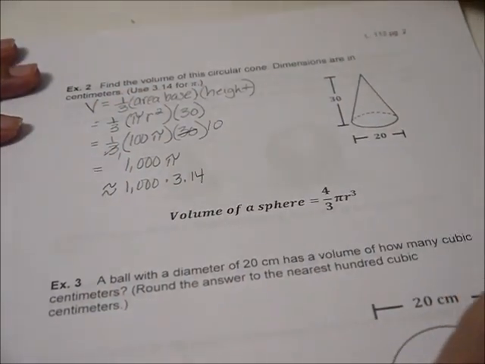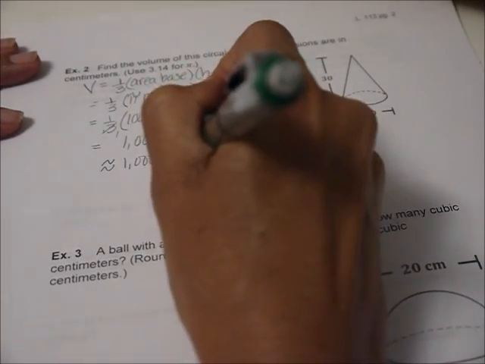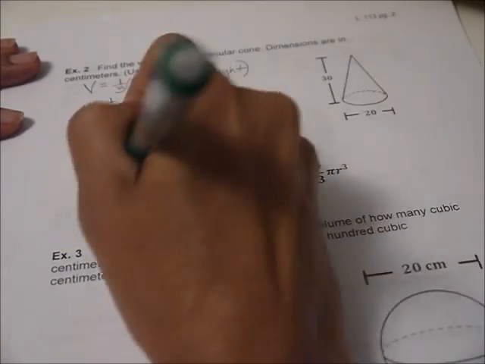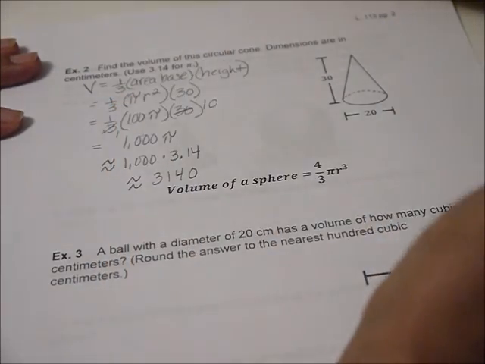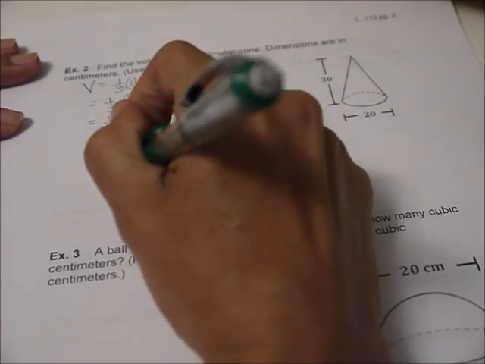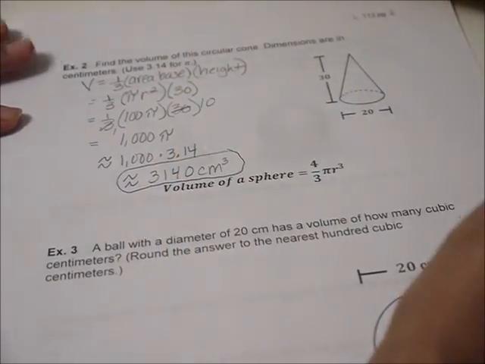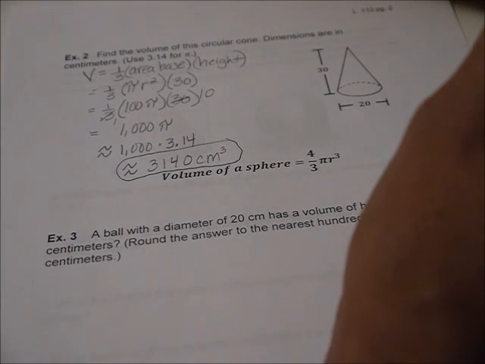Now that's nice because it's a multiple of 10. So that means we just move this decimal over 1, 2, 3 times. So that's about equal to 3,140 centimeters cubed. I like it when they're nice like that. We didn't have to do any side multiplication for that. Okay.